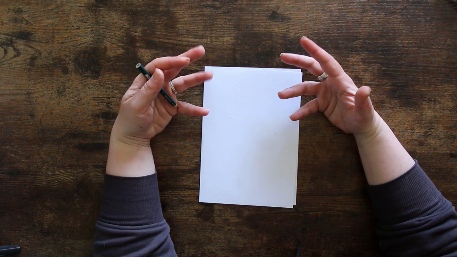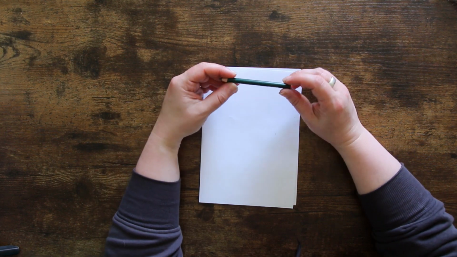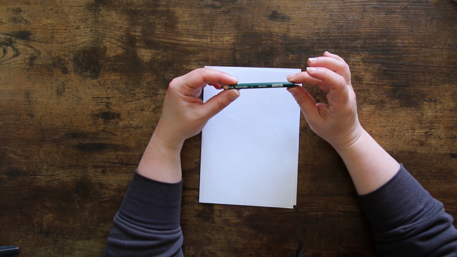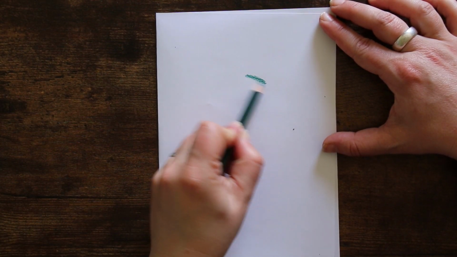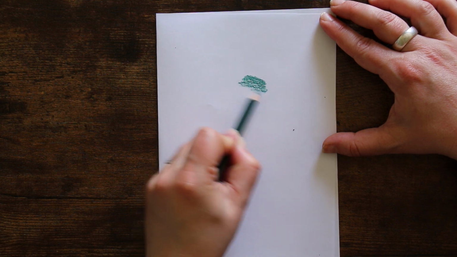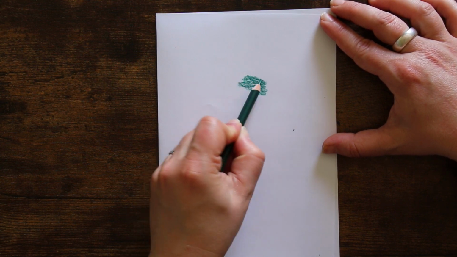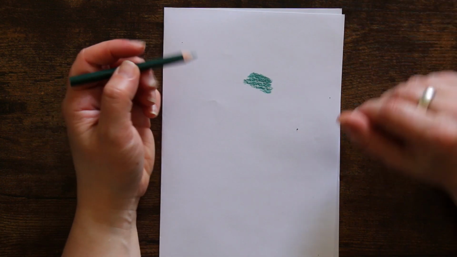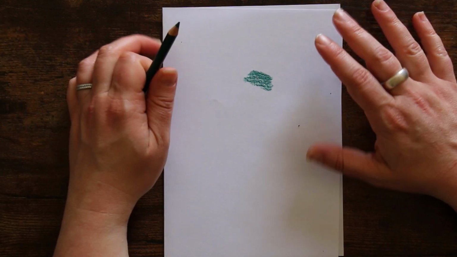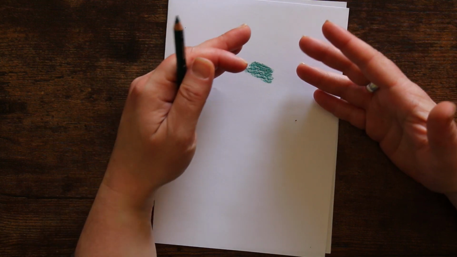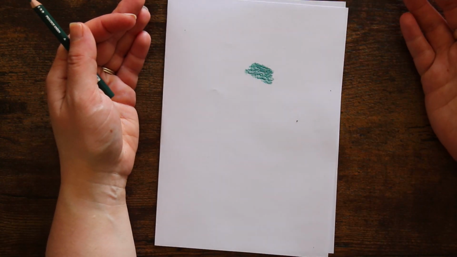So my favourite colour is green, and one of my favourite Prismacolor pencils is Peacock Green, which is PC907. It looks a little bit like this. It's a sort of bluey, greeny, teal type colour. I absolutely love this colour. So there may be a time where I have an itch to scratch and I decide that I want to use this colour in one of my colouring pages.